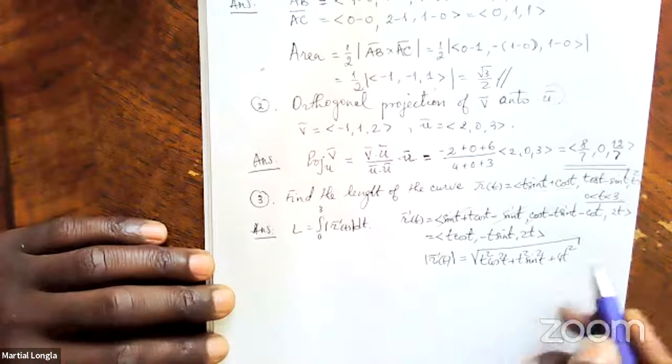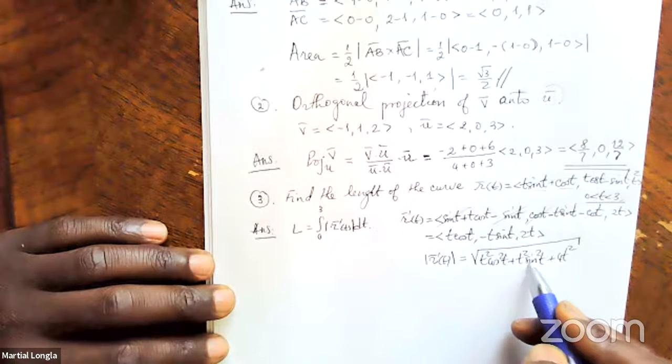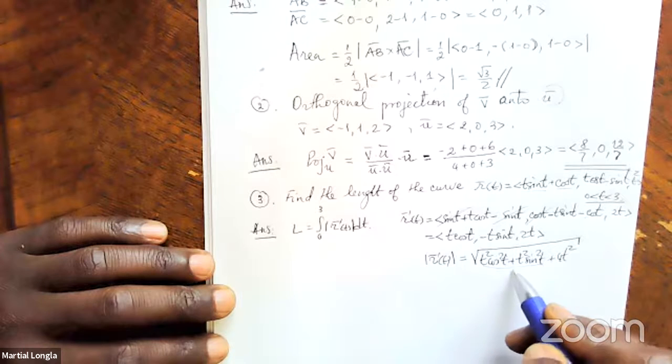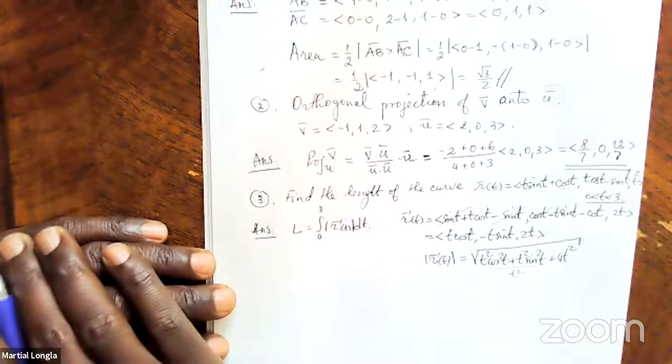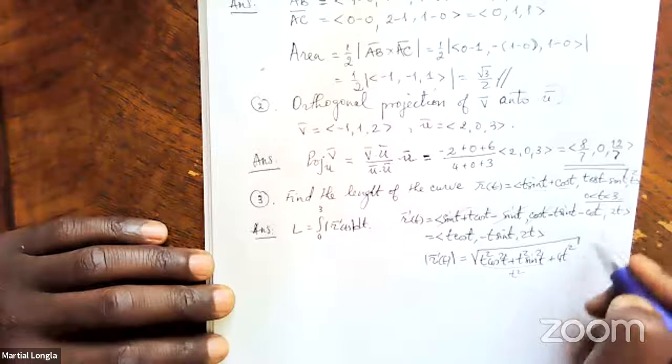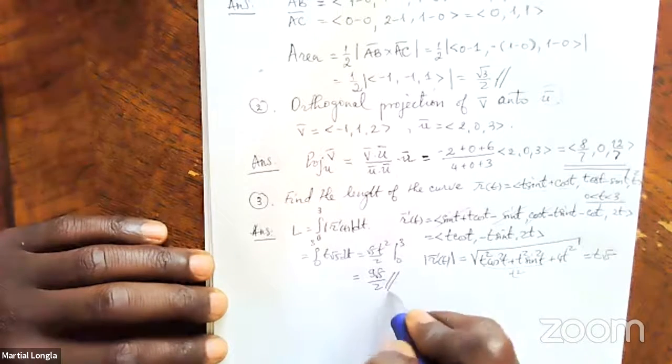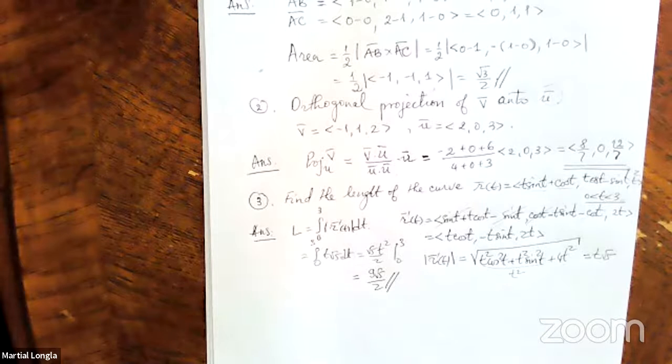And so you get t squared cosine squared t plus t squared sine squared t, this is t squared, plus 4t squared, that's 5t squared, square root. So that's the length of the curve.